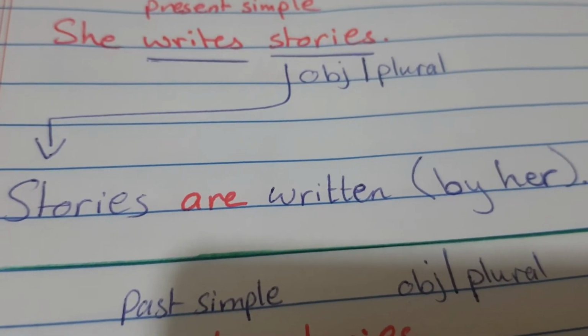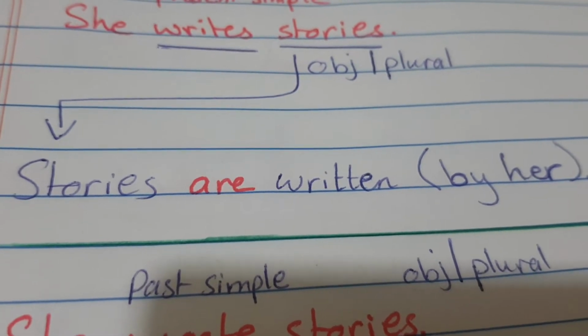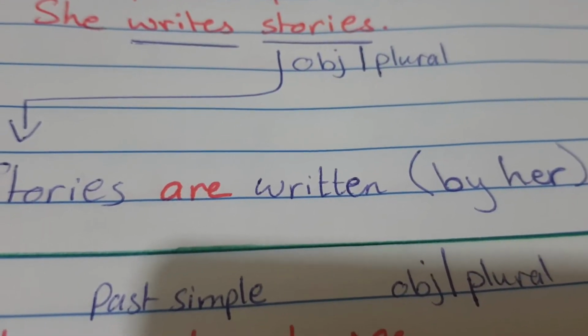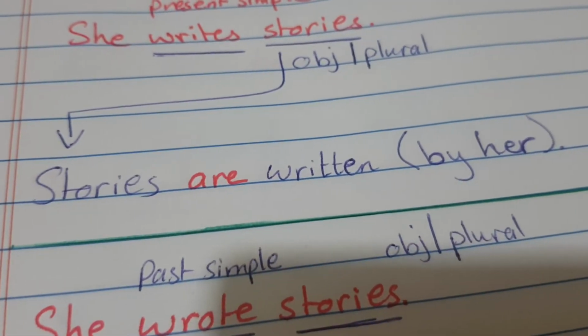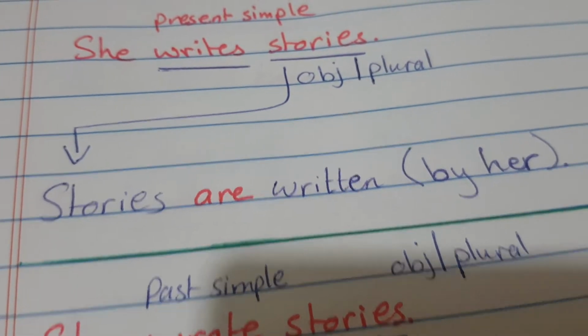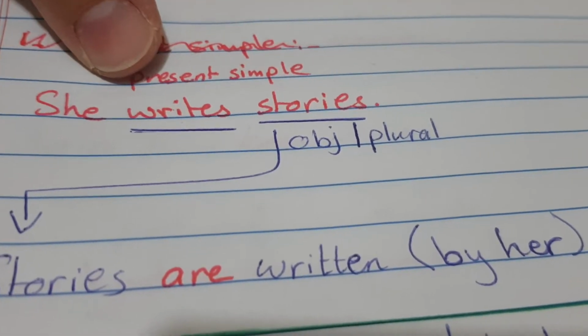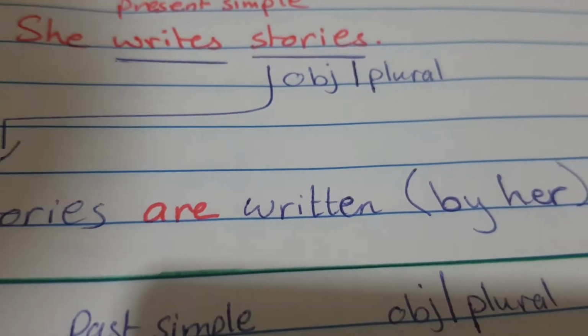Step number 3, we start with the object itself, the new sentence. So we start with stories, and stories here is plural. Now the fashionistas, the stylist part comes. We need a verb to be that matches the tense here and the number of the object.